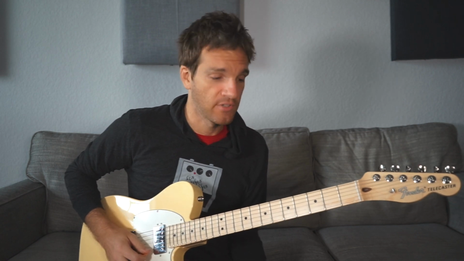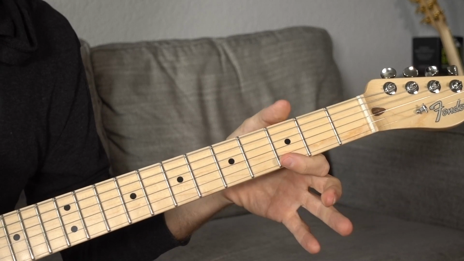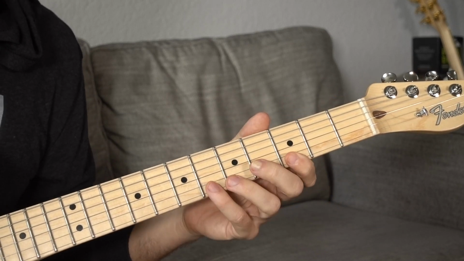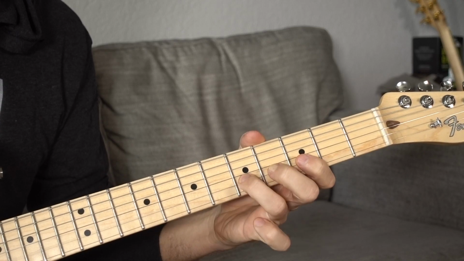So a lot of this is identifying where the root note exists. And again, G, low E string, high E string. Slide in and then grab the root note. And now this is the important part where it sounds a little more musical in my opinion.